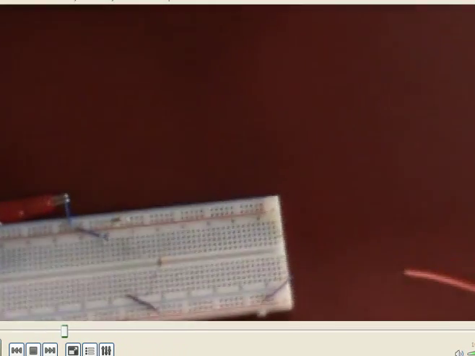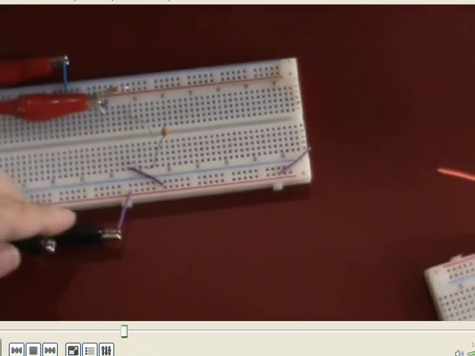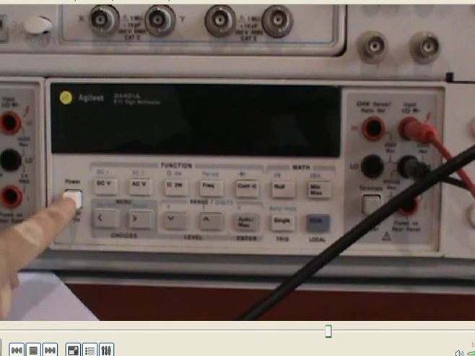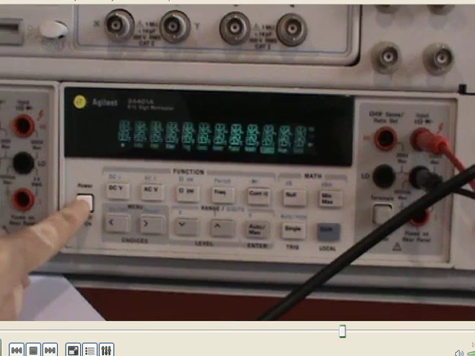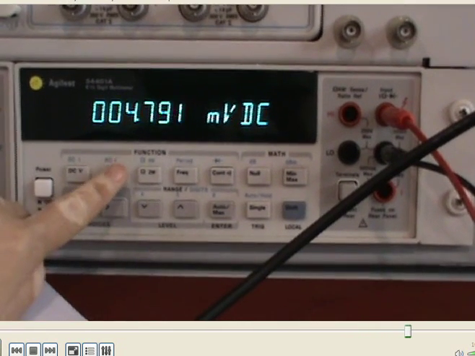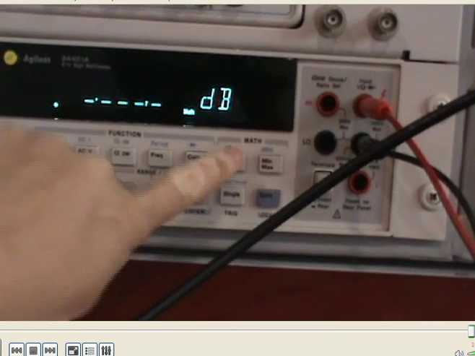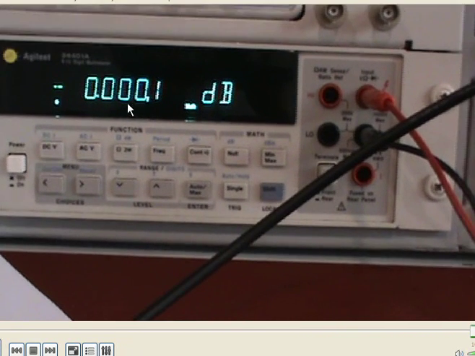So let's turn on the digital multimeter. So we connect the leads of the digital multimeter across the power supply. So here's the AC circuit, so we need to click on AC voltage. So here's ACV. Then shift decibel. So here we make the input voltage the reference. So the magnitude of the input voltage has been recorded by the digital multimeter. So right now it's 0 decibel.